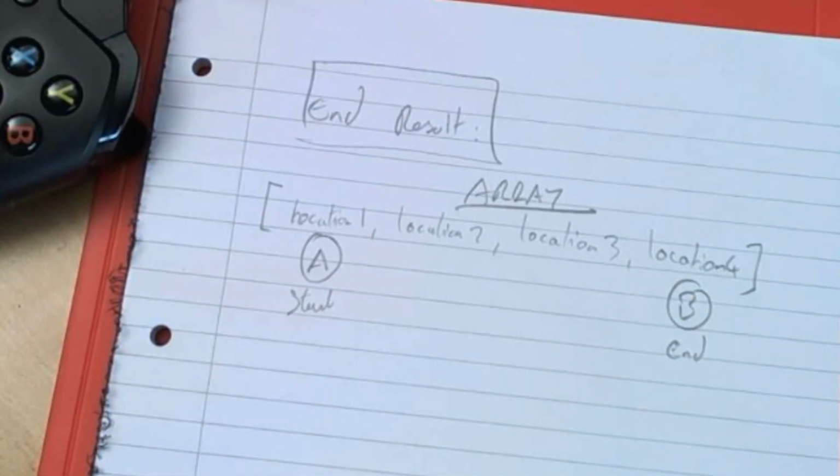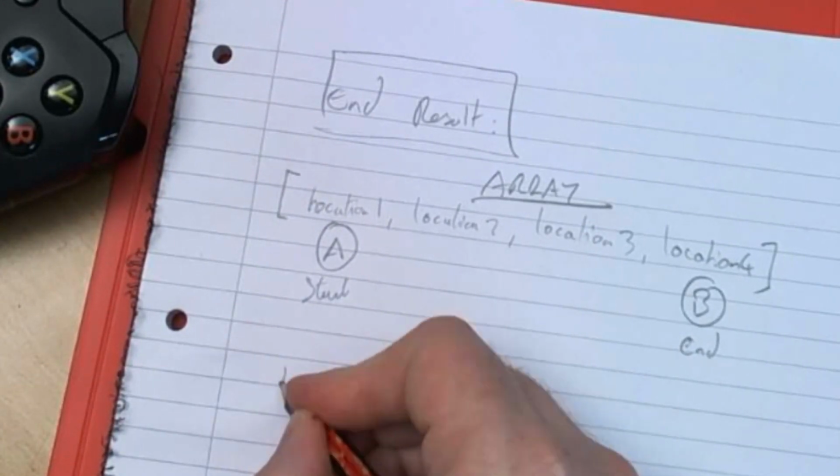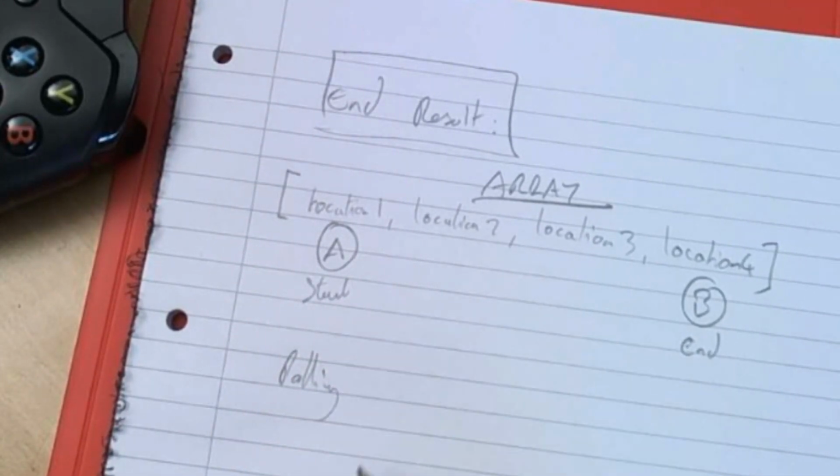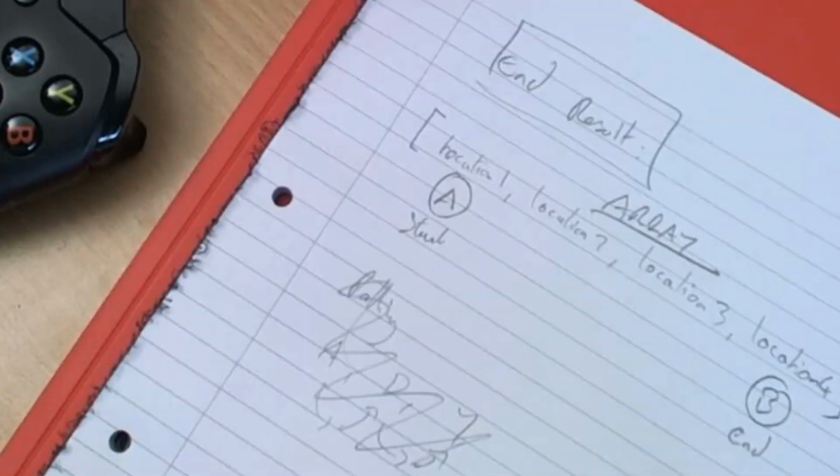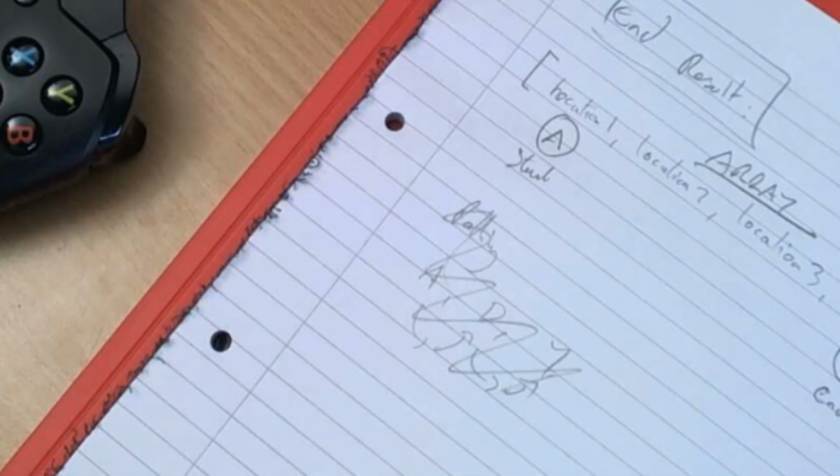Then we've defined some sort of pathing algorithm. Once we've got that sorted out, we can create pathing which doesn't just have to indicate connected locations. It can say go from A to D to Y, and the guy's going to use all the locations in between to make their way through that path. Ultimately, we want a little bit more intelligent pathing for our character.